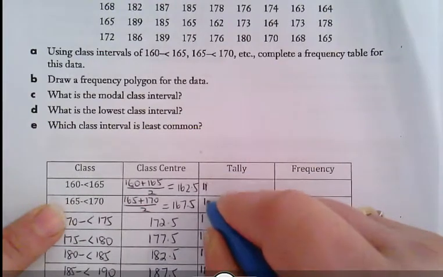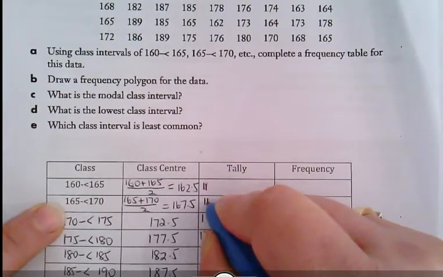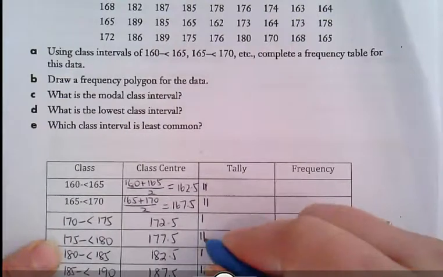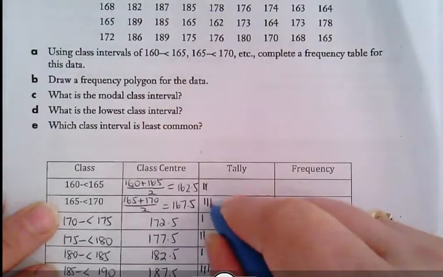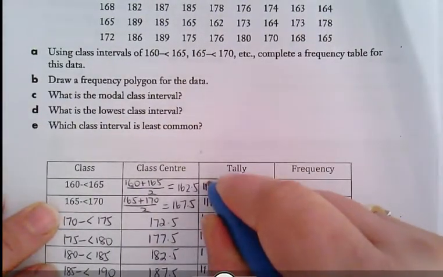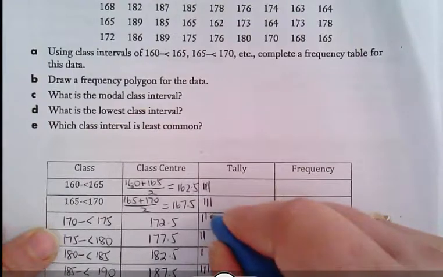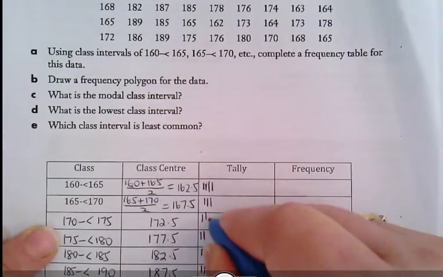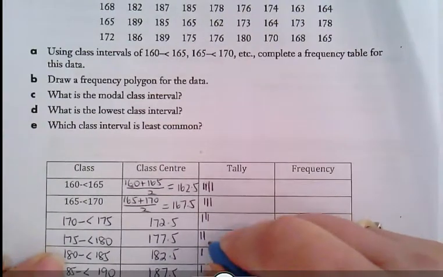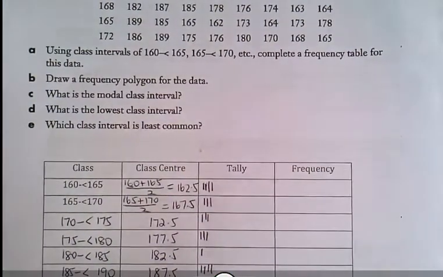Then we have 165 is in the bottom one here, not in the top one. 189 would be here. 185 would be in the bottom one. 165 is here. 162, 173, 164, 173, 178. Okay, now I'm going to pause and complete it.